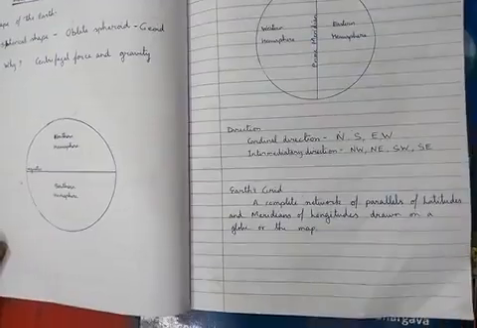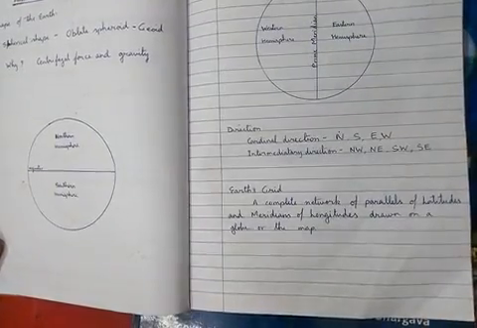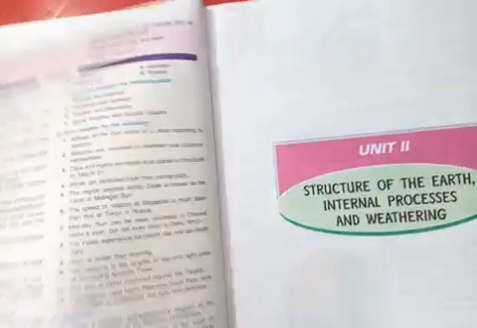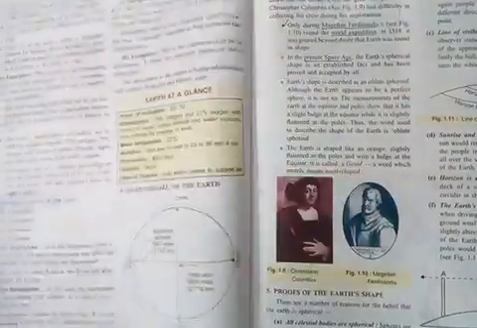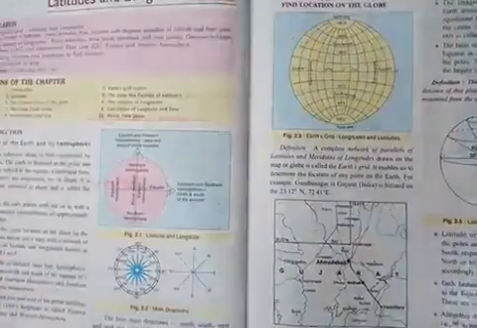Then I explained to you about the earth's grid. What is the earth grid? The network of latitudes and longitudes is called the earth grid.